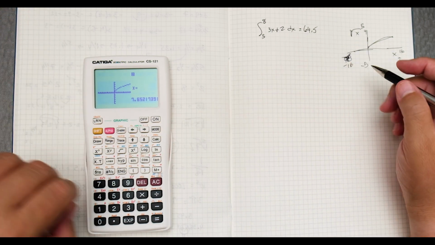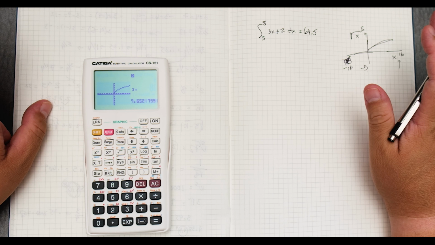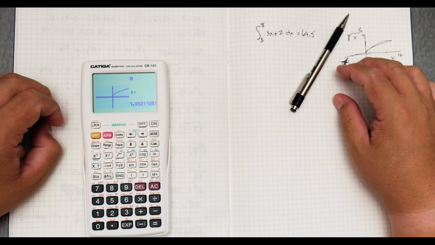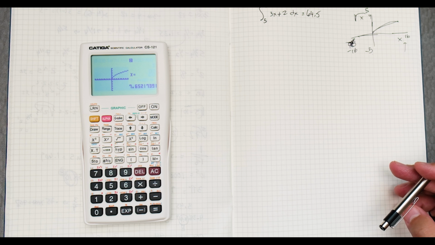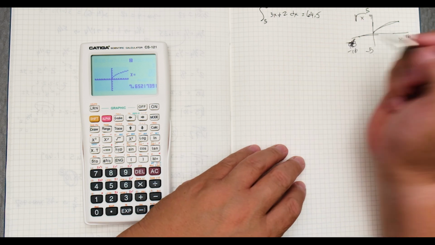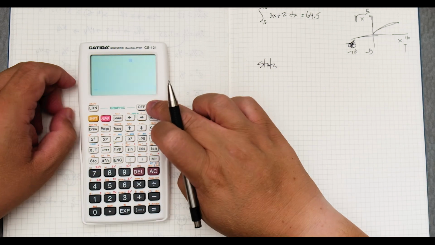And that's basically the graphing feature. There's more. Again, this is just a start. This is a beginner's guide. Okay, so let's do some stats, right? Some stats. So let's turn this on.